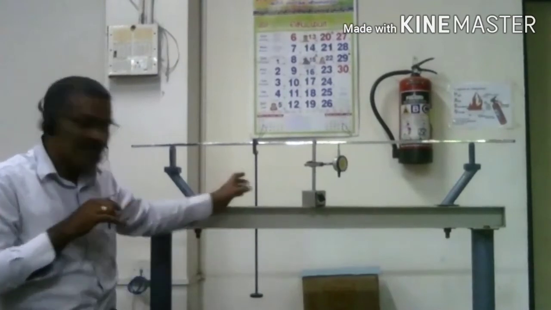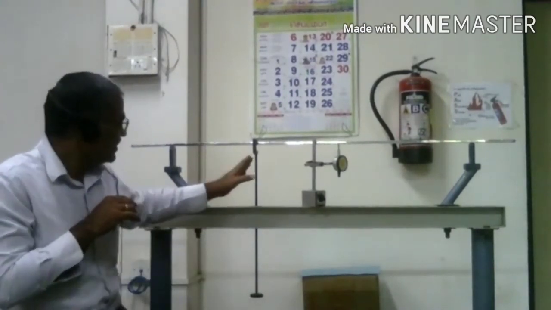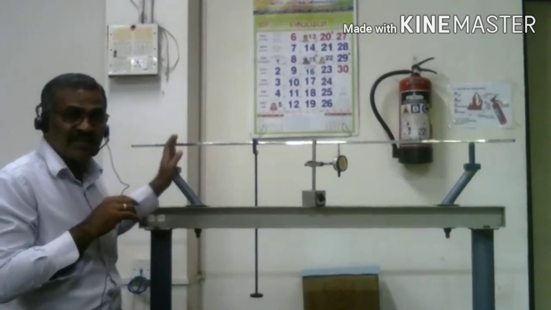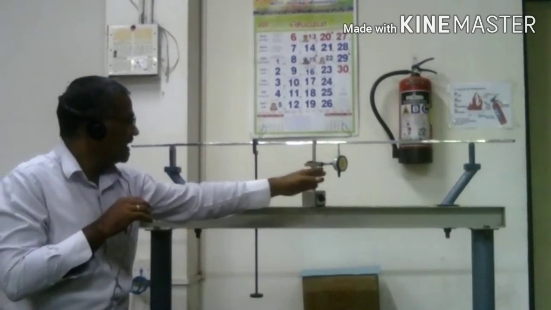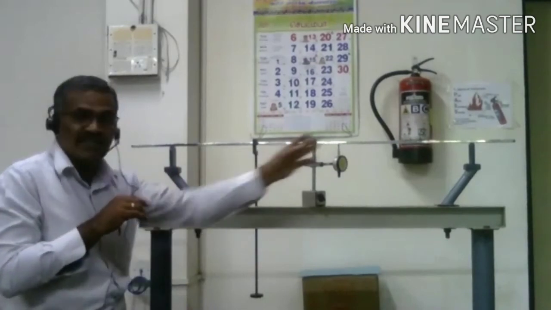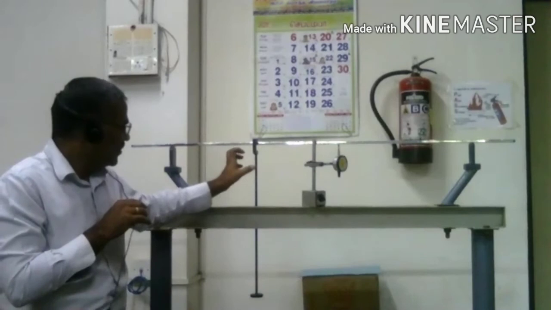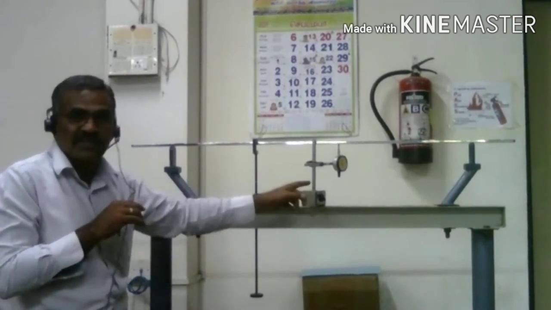See here, you can apply the load here. So the distance of the loading point is 300 millimeters from the left support, and the distance of the dial gauge point from the left end is 600 millimeters. The total length is 1050 millimeters. Now when load is applied at this point, what will be the deflection? You can measure the deflection.